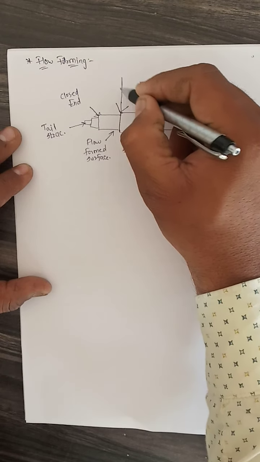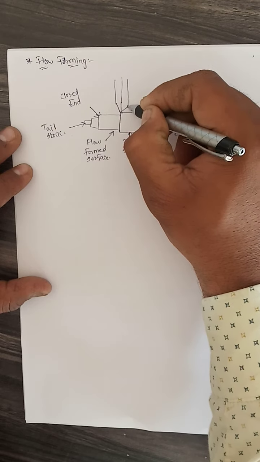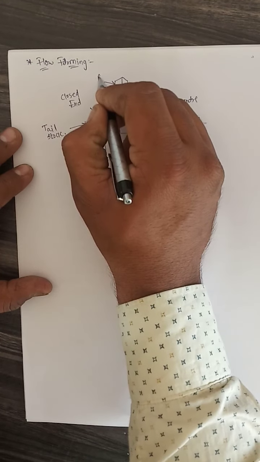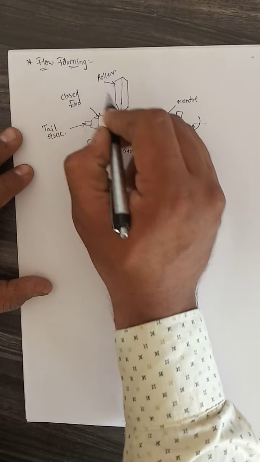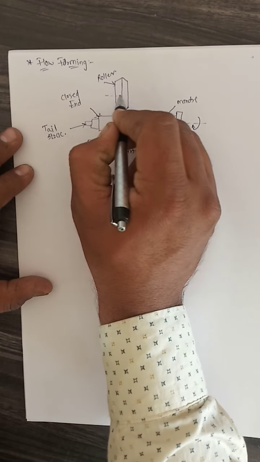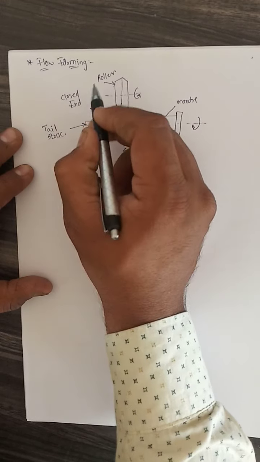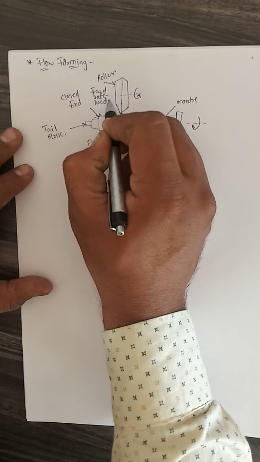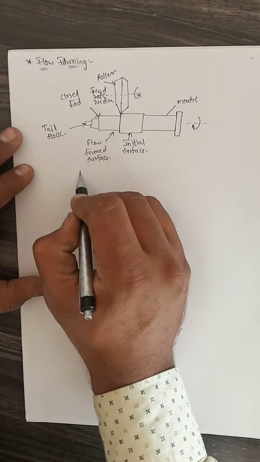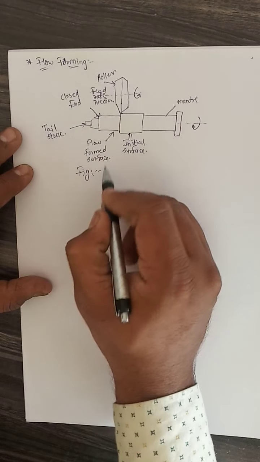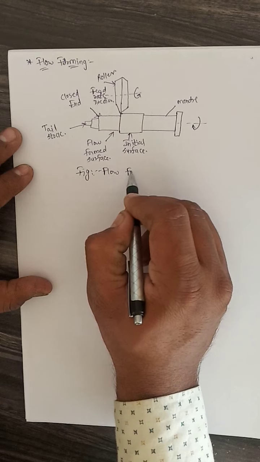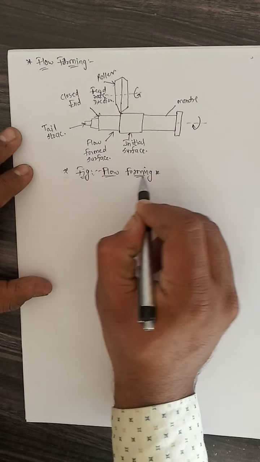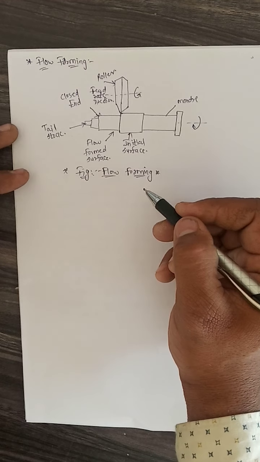I'm drawing the roller in the same diagram. Roller, and this is the feed rate direction. This is the figure of flow forming. I will do the explanation for the same.